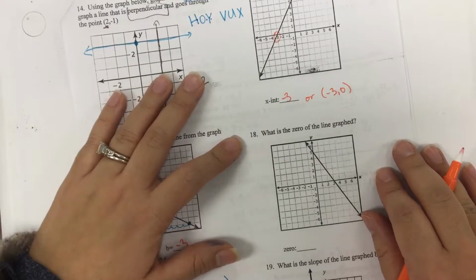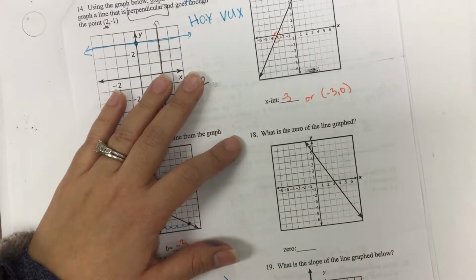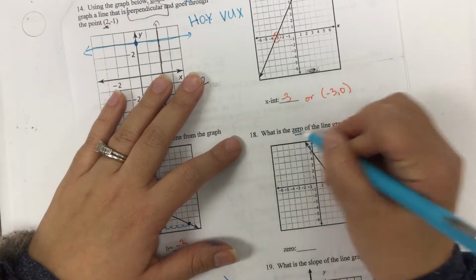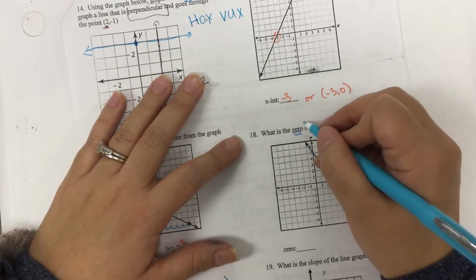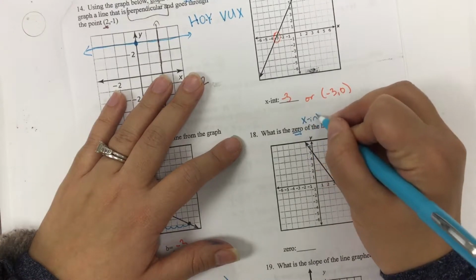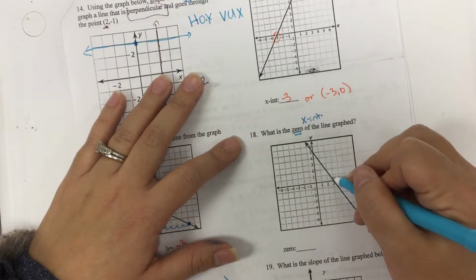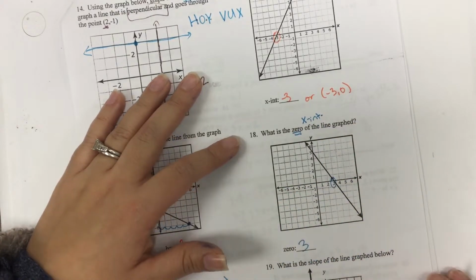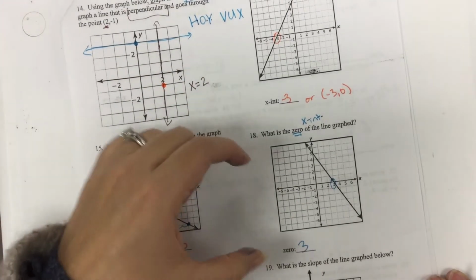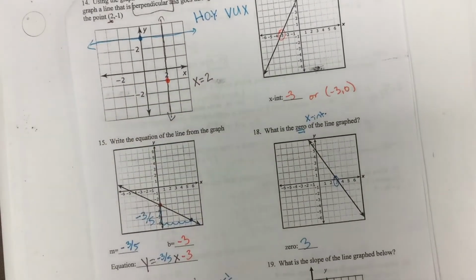Number 18, what is the 0? I am letting you know right now, this word 0 is going to be popping up over and over again. That word 0 is the x-intercept. So same thing as before, where does it cross the x-axis? This is right now at 3, and that's all I need. So you'll see this tomorrow, 0 is the x-intercept.